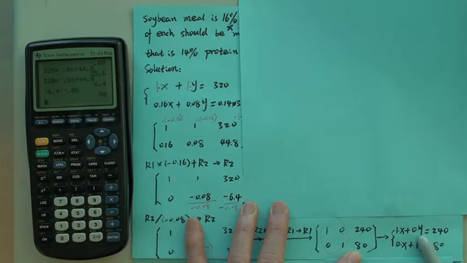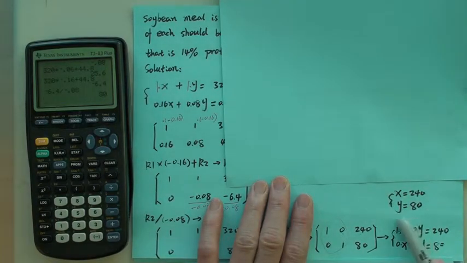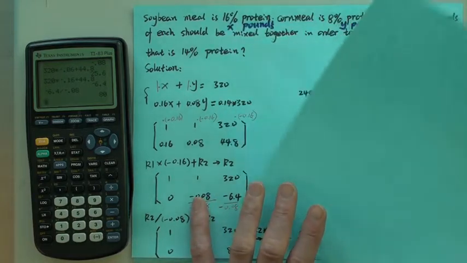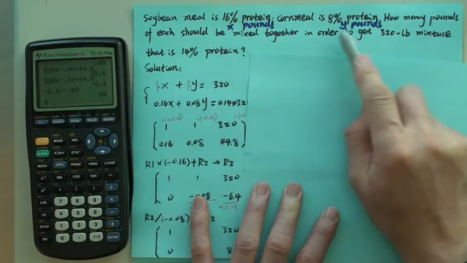Because 0 times y is 0, 1 times x is x, so x equals 240. Similarly, 1 times y is y, 0 times x is 0, so y equals 80. So x is 240, and y is 80.